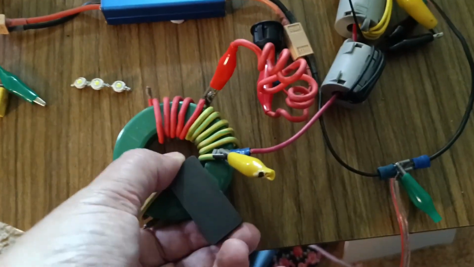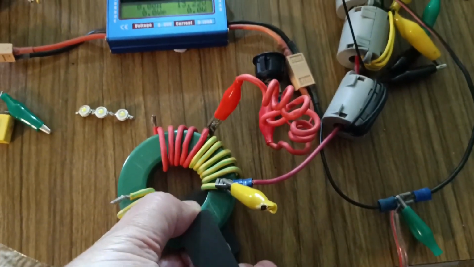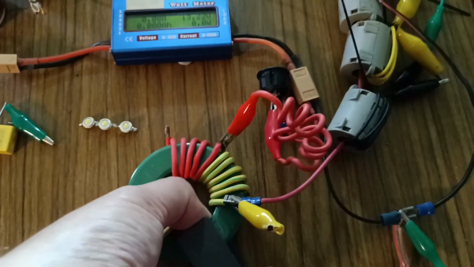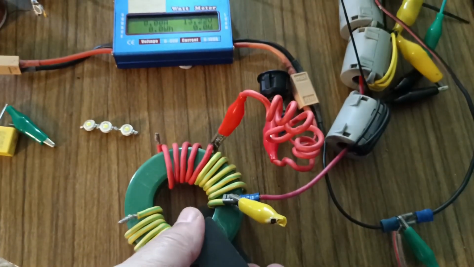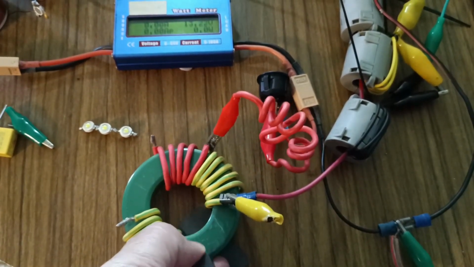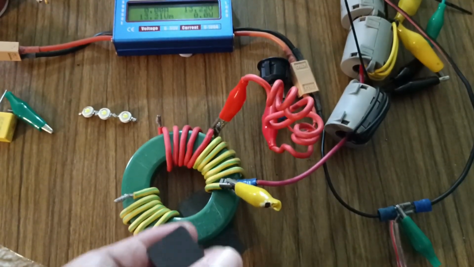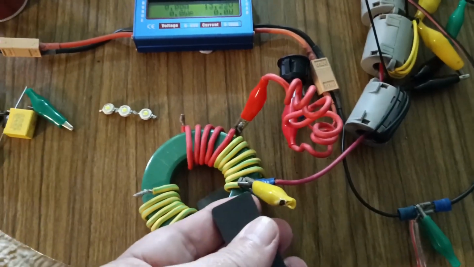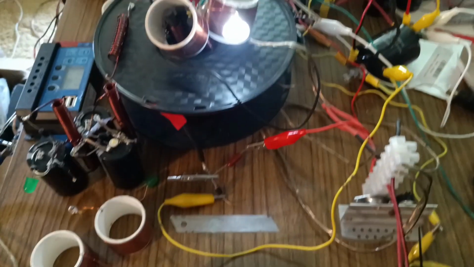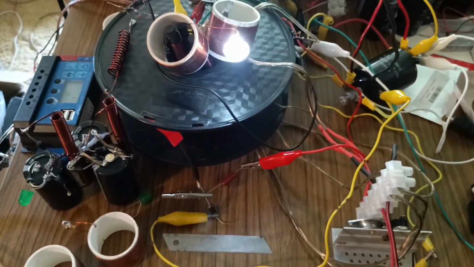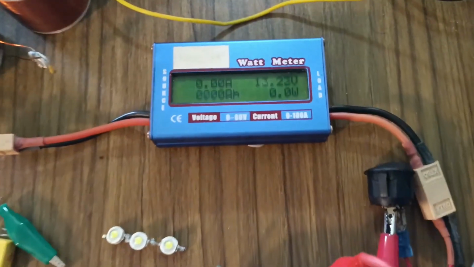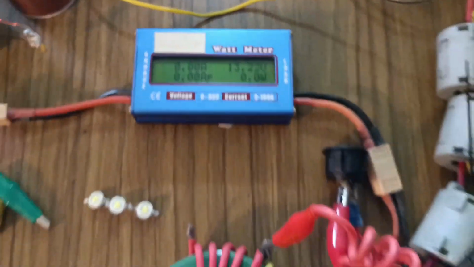I've got two magnets here, and we can see, like, if the magnets are in attraction mode to each other, then there's no variation on the light or the wattage consumption.